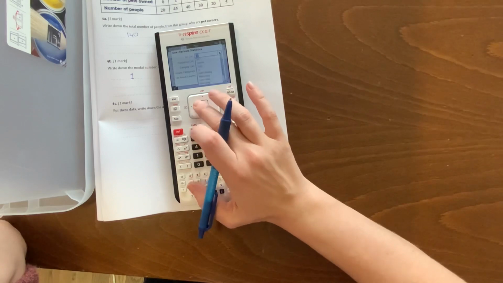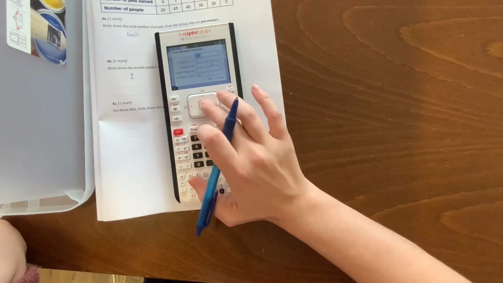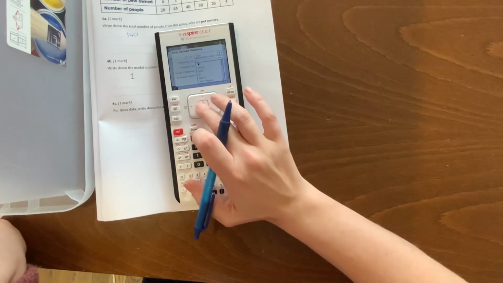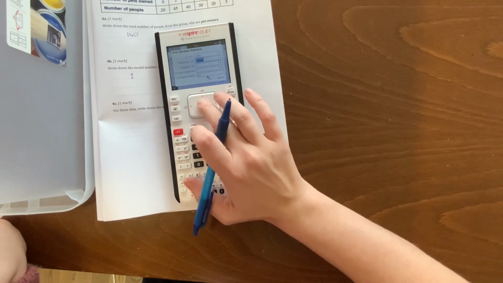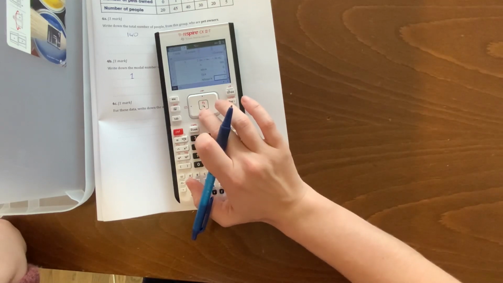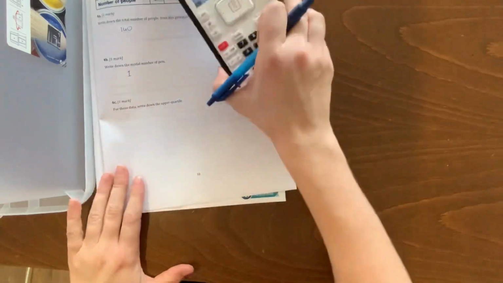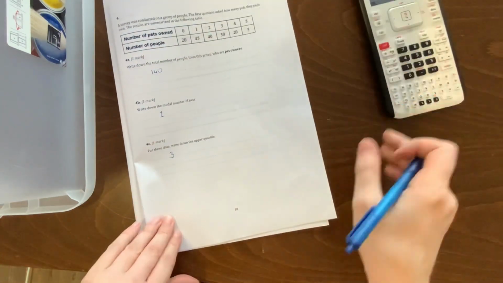And then my X list should be pets. My frequency list then is my people list. And then I can just hit OK. And as I scroll down, if I look through, there it tells me my Q3 is equal to 3. There we go.